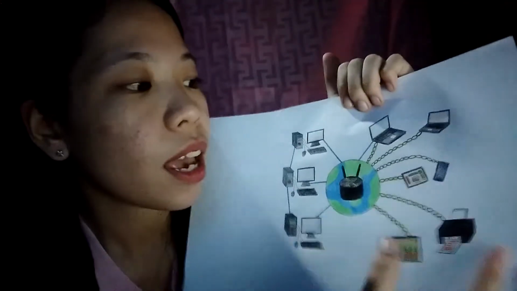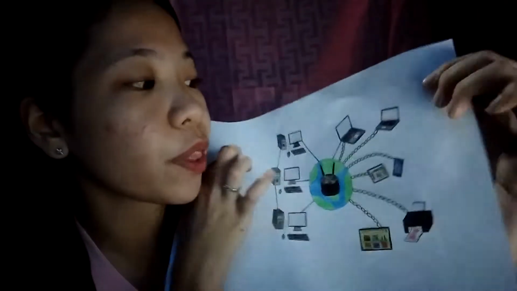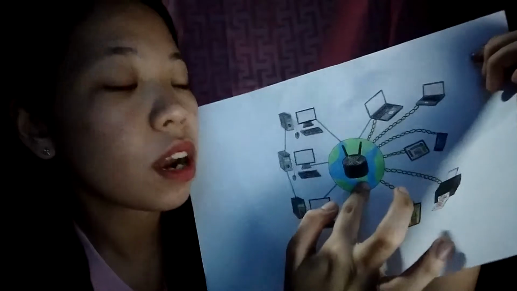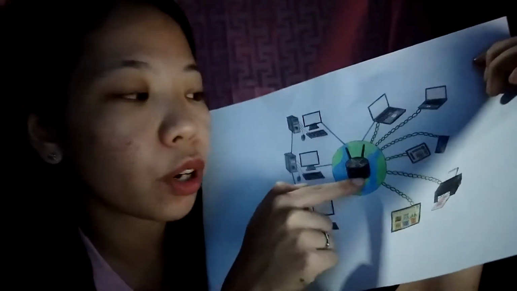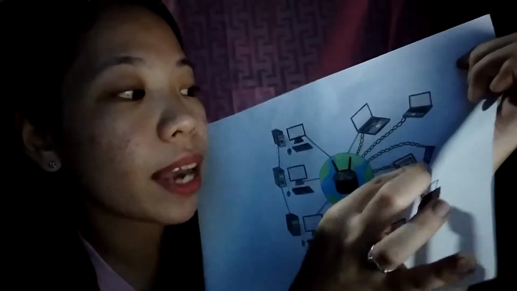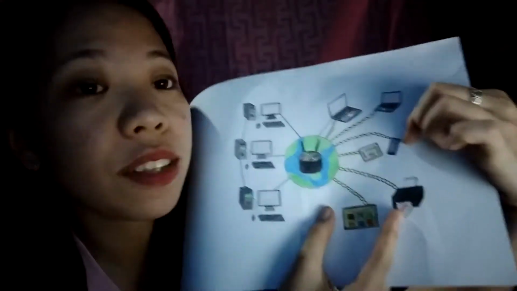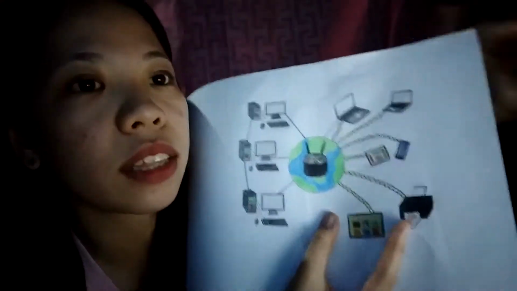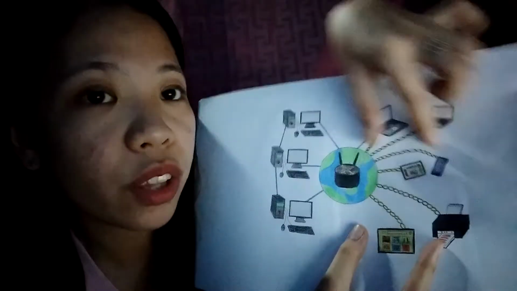So these wireless devices can still access the internet even though they are not directly connected to the router, because as long as these devices are still inside the limited area, they can access the internet.